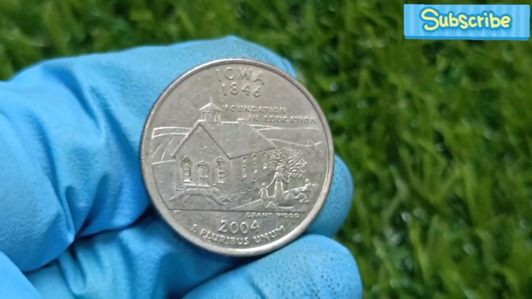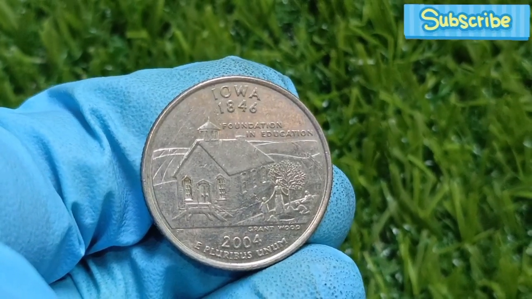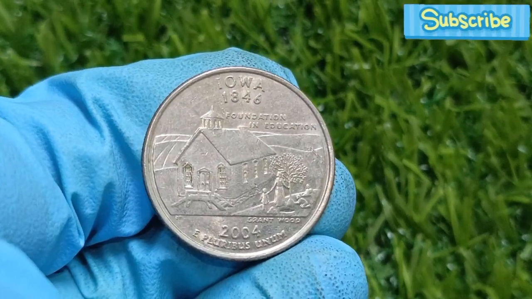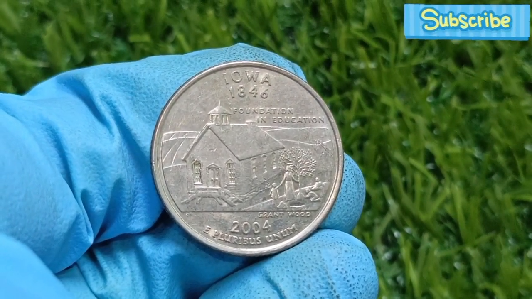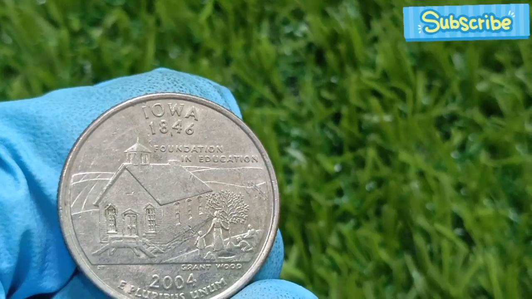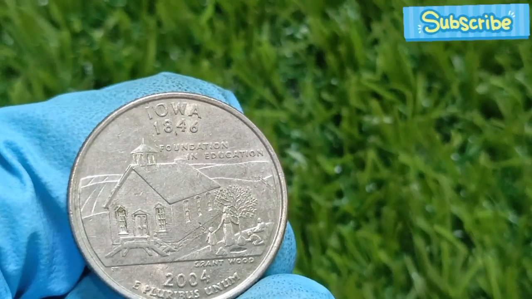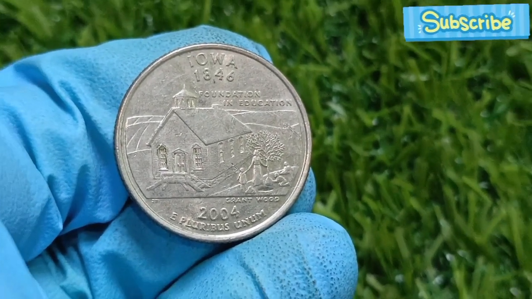On a monumental journey, the 50-State Quarters Program. Over a decade, each state would unveil a quarter reflecting its unique identity. Among these, the 2004 Iowa quarter stands out, a homage to art, education, and the legacy of Grant Wood. But what stories does this small coin hold? Let's delve into its creation, symbolism, and the history it encapsulates.